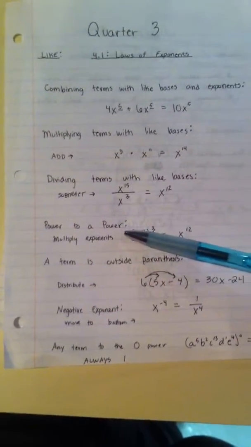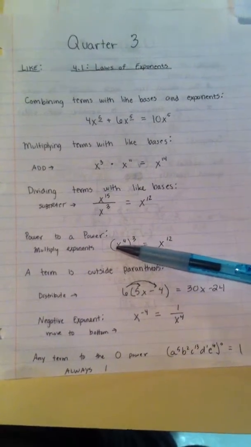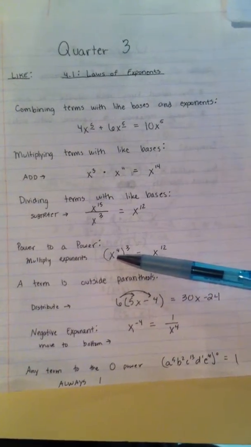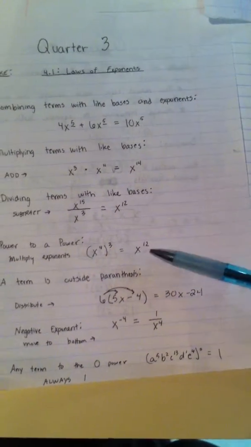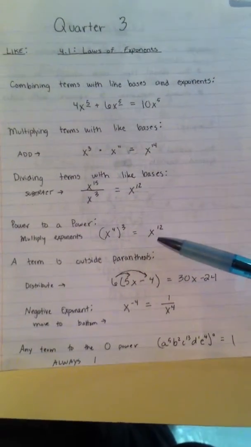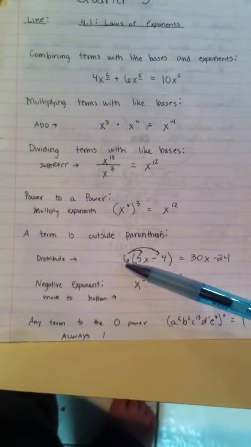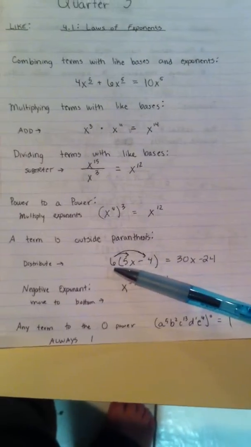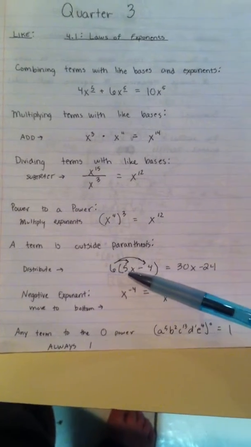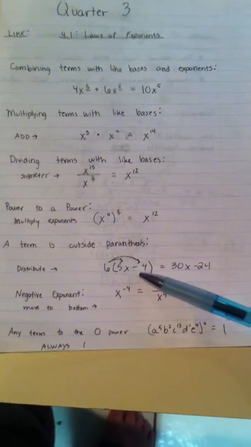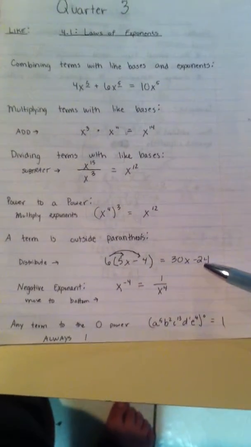When we have a power to a power, we simply just multiply the exponents. So for this one, we have x to the 4th power with parentheses to the 3rd power, so we would multiply the 4 and 3 to get x to the 12th power. When a term is outside the parentheses, like the 6 right here, we just distribute whatever is outside, so we would distribute the 6 to the 5x and the negative 4 to get 30x minus 24.